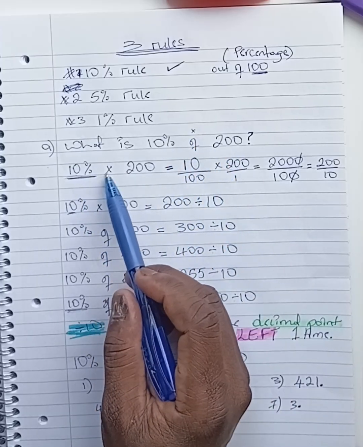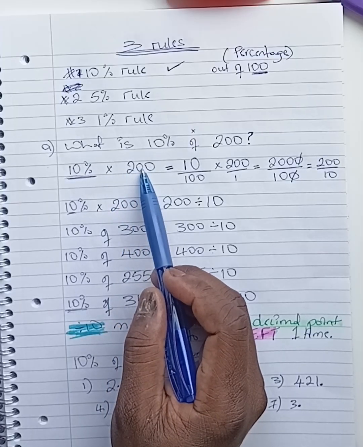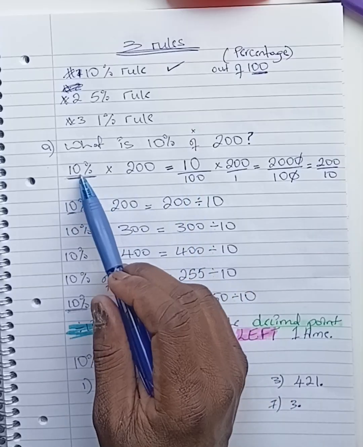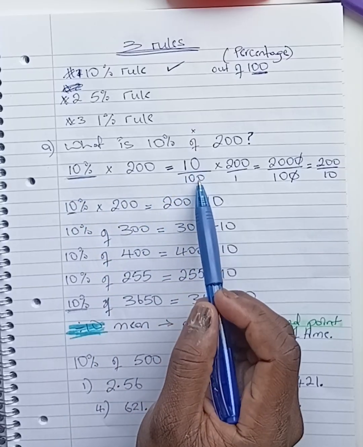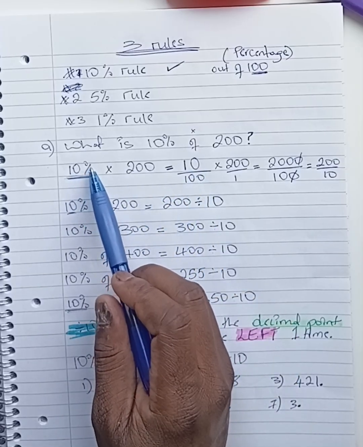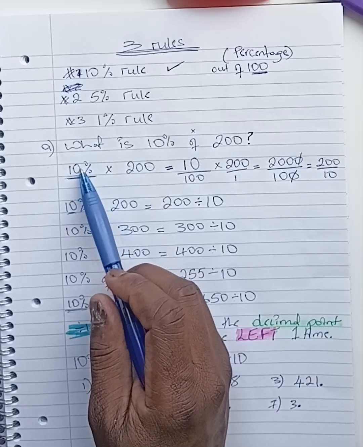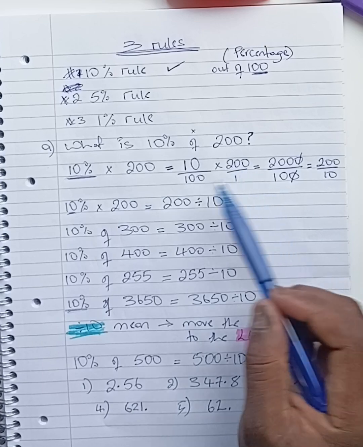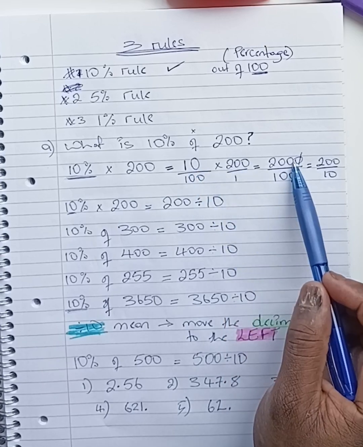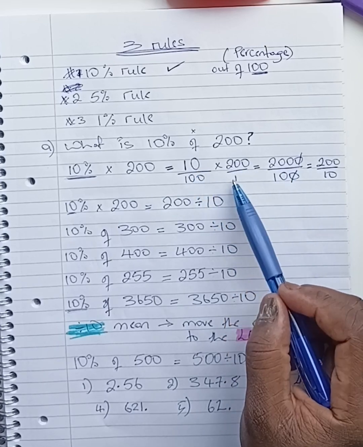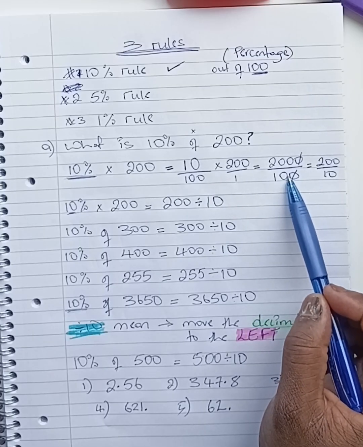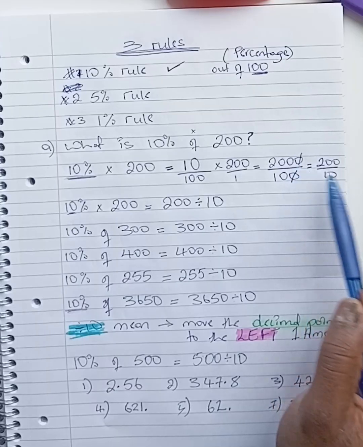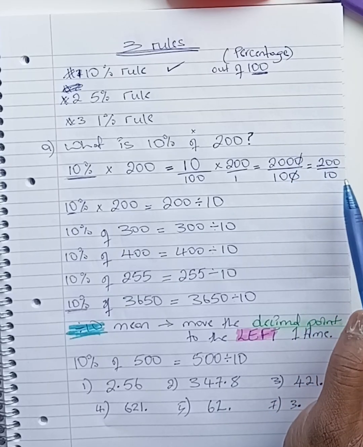So look at this. 10% multiplied by 200 is the same as 10% written over 100. You write it as a fraction, which would be 10 over 100. So remember this is out of 100, so it's 10 out of 100. Understand? Times 200. So when you multiply 10 times 200, you get 2000. And 100 times 1, you get 100. Now, if you cancel both, you learn about canceling, you now get 200 over 10.